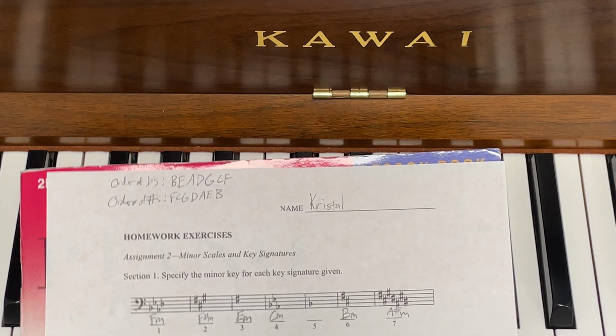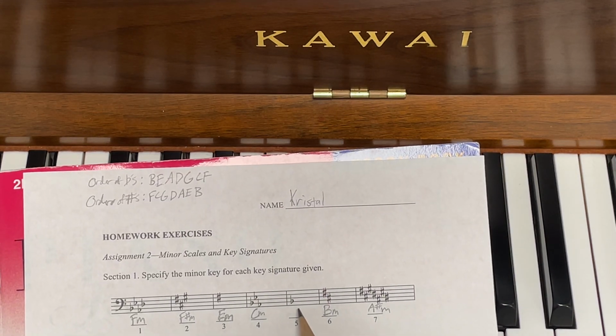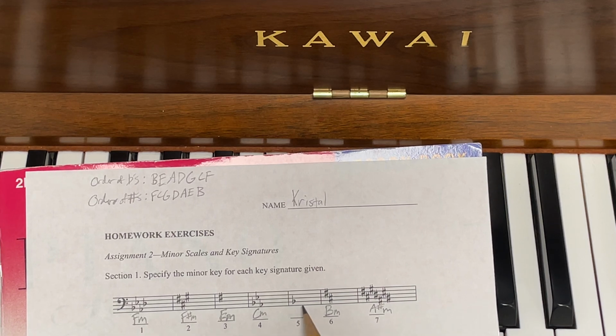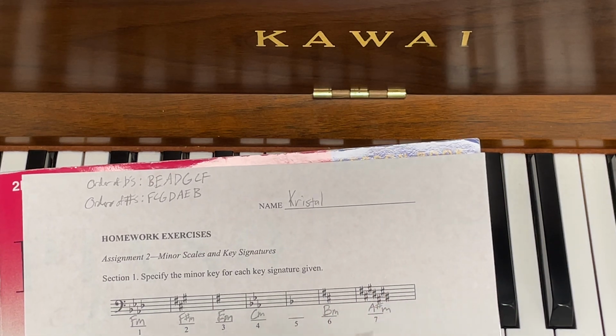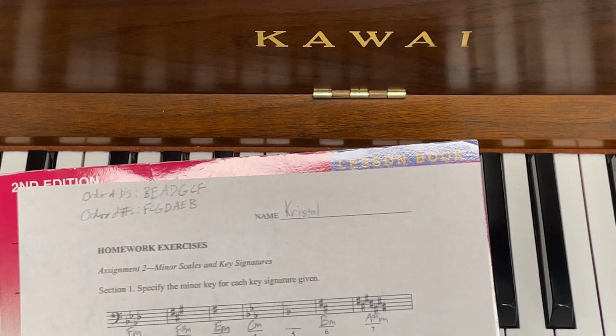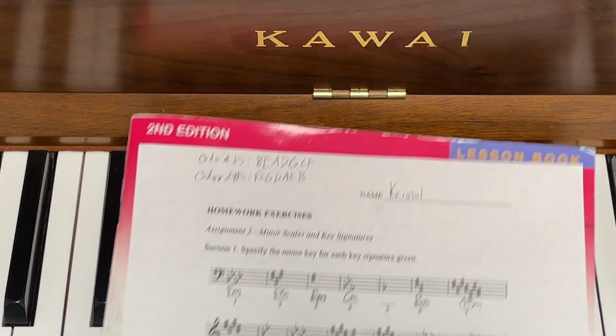Man, music theory is crazy. Okay, number 5. This is the one that there's an exception to because there's only 1 flat. There is no second to last flat. So let's get that one at the end, but you might already know what that one is for the major key anyway.